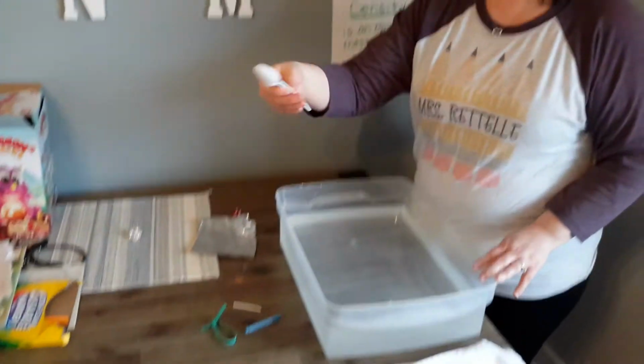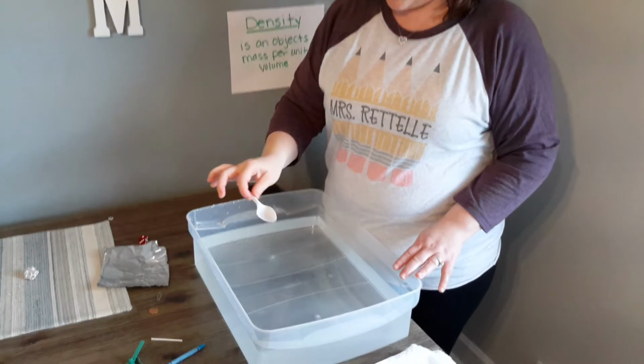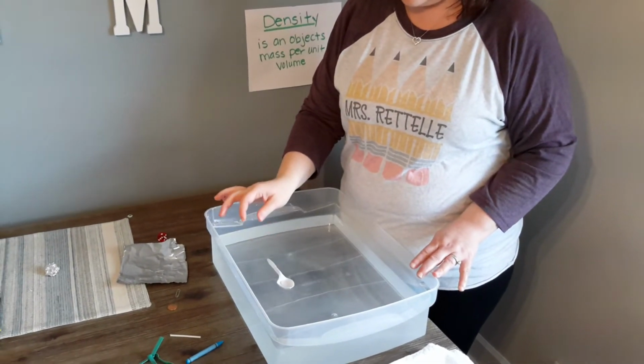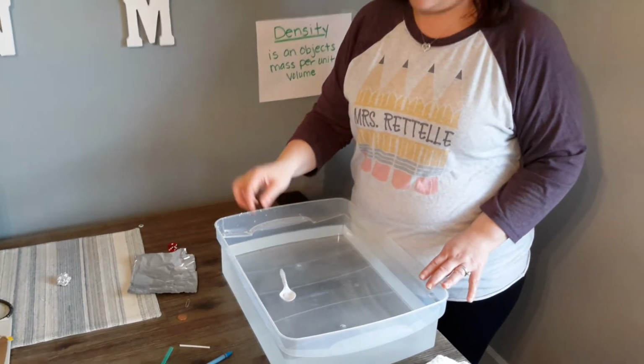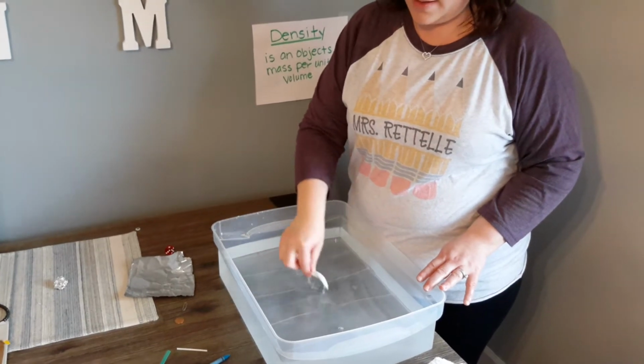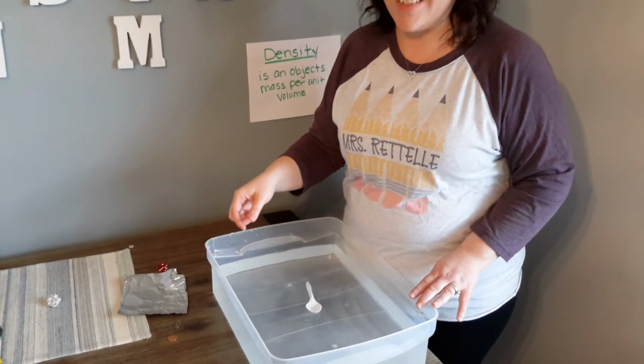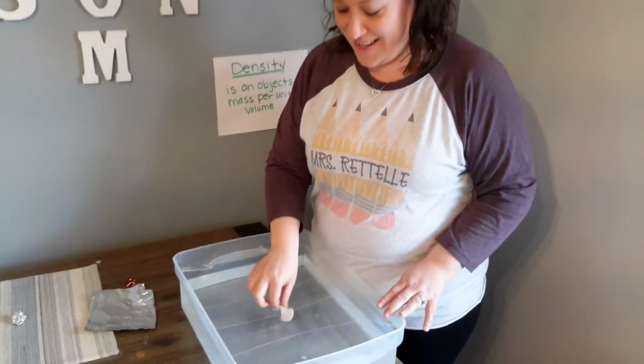The next object was a plastic spoon. We'll put this in the water and see what happens. It definitely floats. Can you see that, guys? Yeah, okay. Definitely floats. So please mark your sheet that the spoon has a lesser density than the water, so it floats.